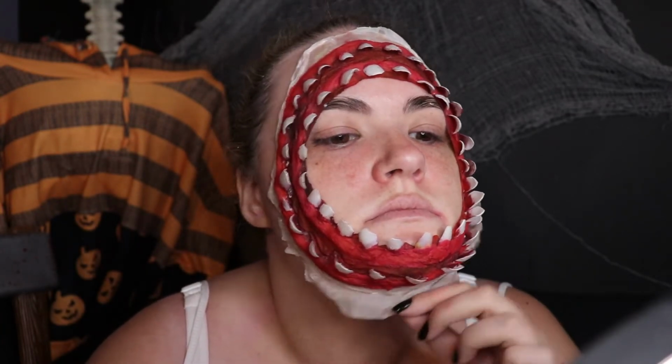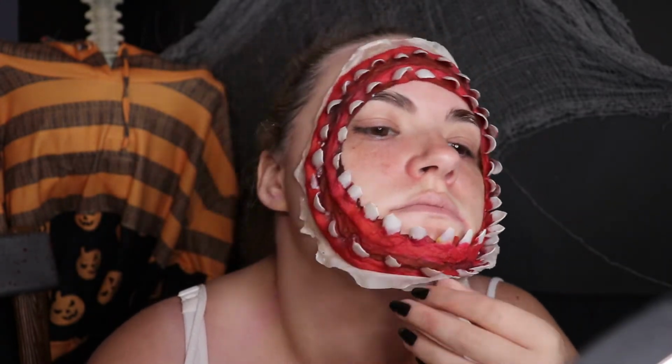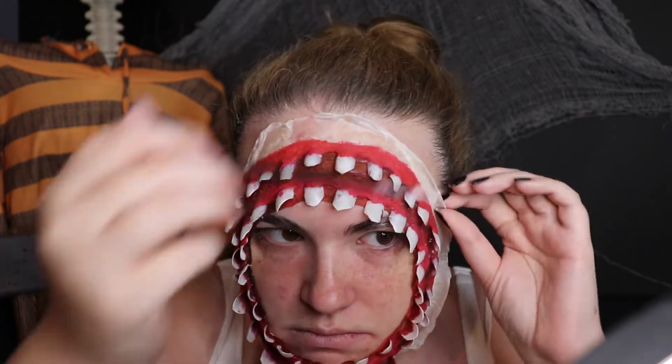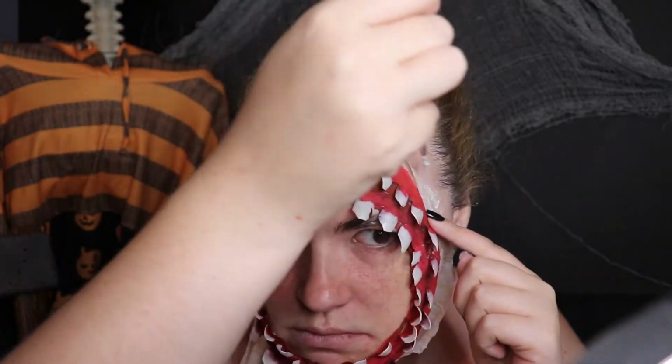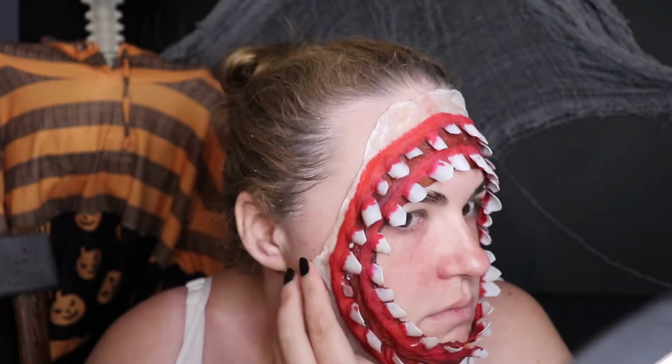So here I'm just putting down some more Pros-Aide for all the edges that I missed. This piece I actually was able to thin out the edges a little bit more. There's still some rough pieces, obviously, because I'm still trying and learning as I go. But I do think I did a better job on this one than my past one. So just laying down some more Pros-Aide to stick it all down.